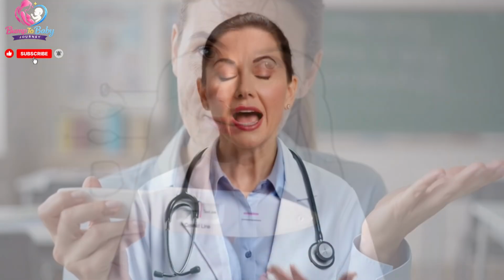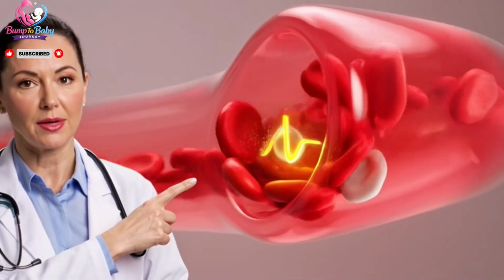Always read instructions. hCG enters the bloodstream through the placenta. It travels via the blood to the mother's system. This 3D animation shows the hCG molecules. They flow through the vessel, reaching target tissues.